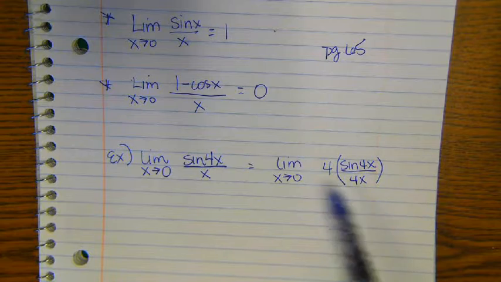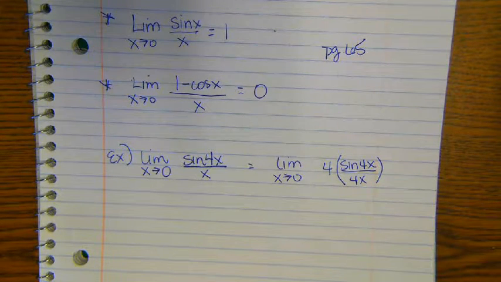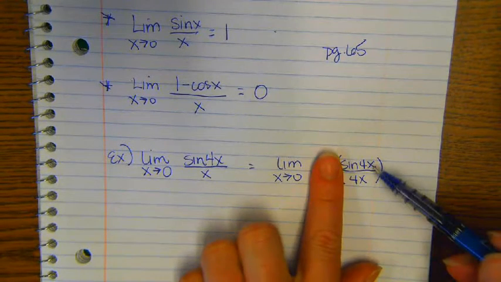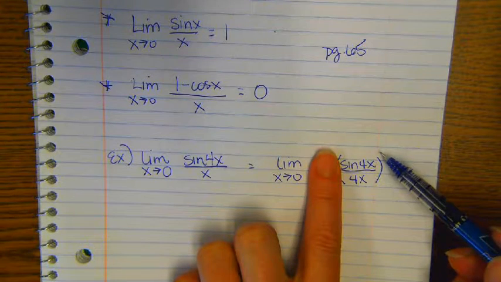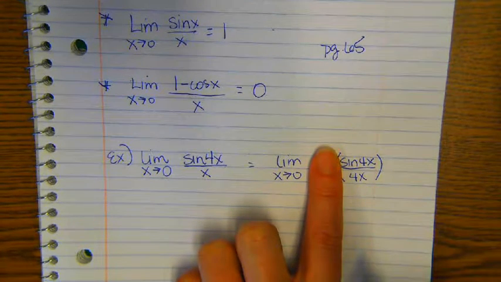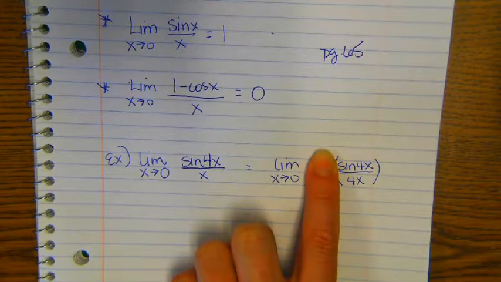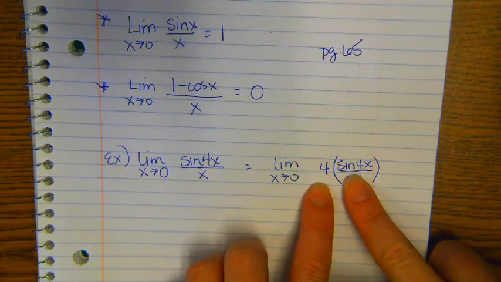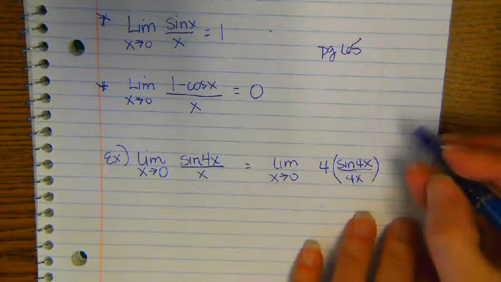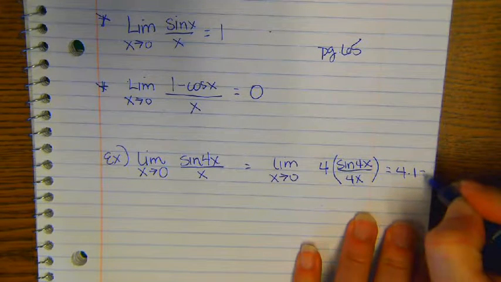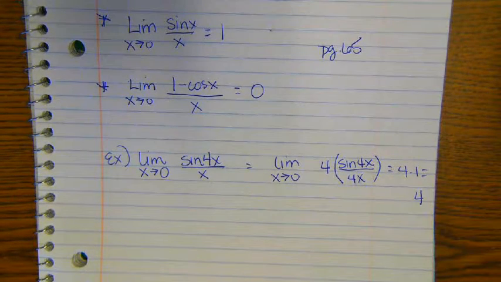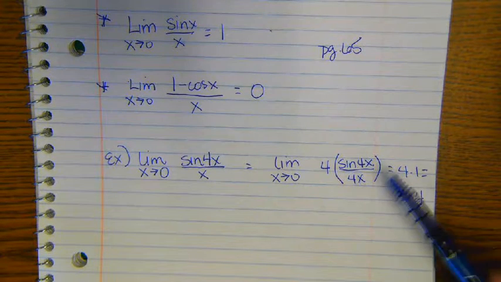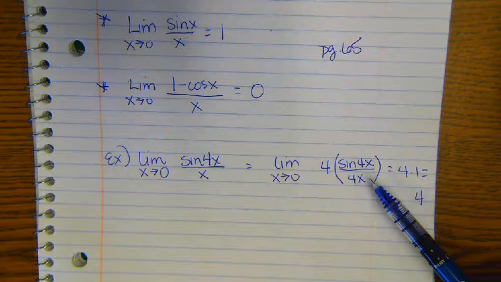Remember what I said, as long as these two things are the same, the sine of something over that same something as x goes to 0 is always 1. So the limit of this is 1, but now what's in front? 4. So 4 times 1 would make that a limit of 4. So that's why it's a 4. I just showed you algebraically, but that's going to work for anything. Sine of 3x over x is also 3 and so on.